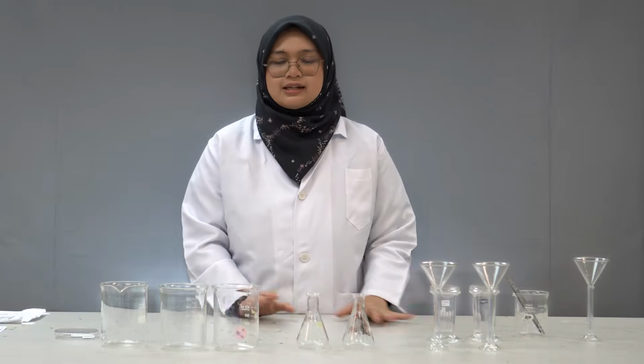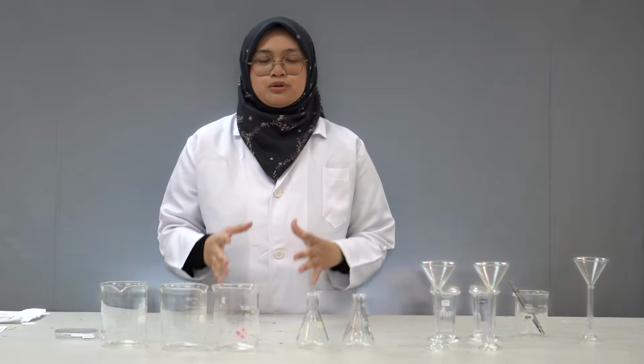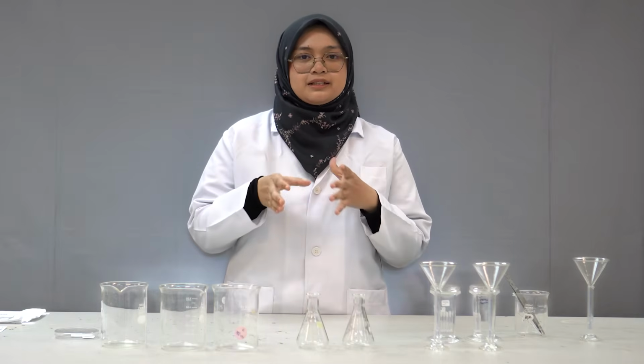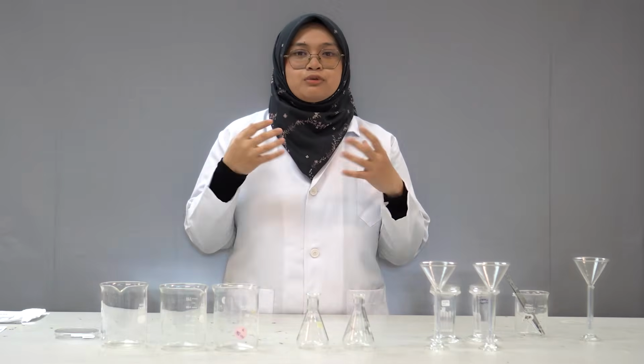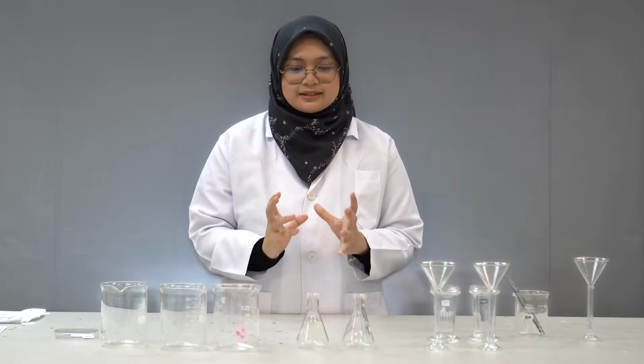Next, in TLC experiments, we have to spot the sample on the silica plate. The silica plate is very sensitive, so oil or dirt from our hands might disturb the movement of the sample. So we have to make sure our hands are clean and we are also wearing gloves. Okay, next.